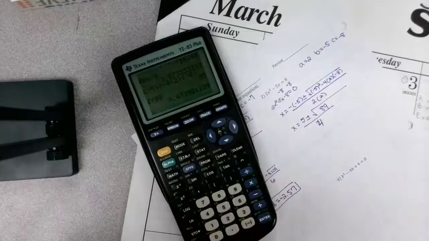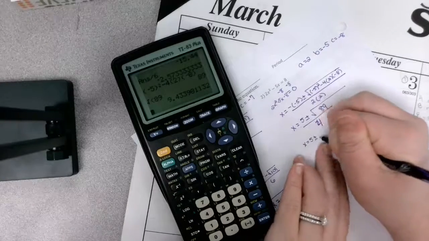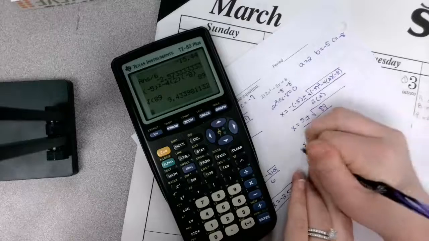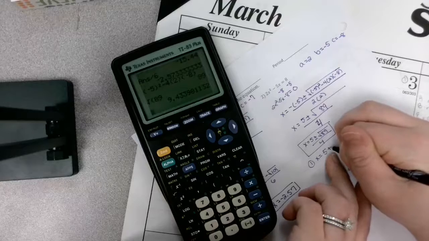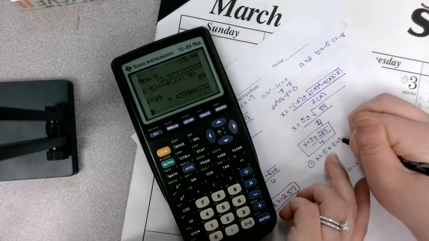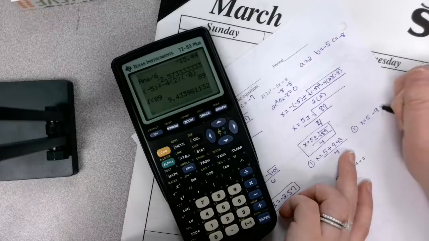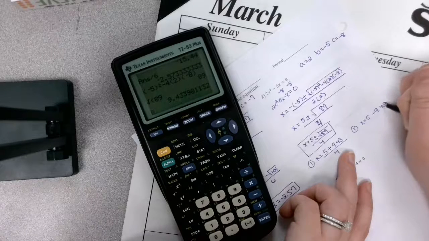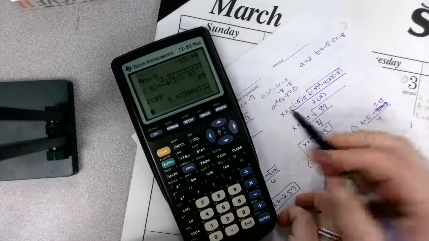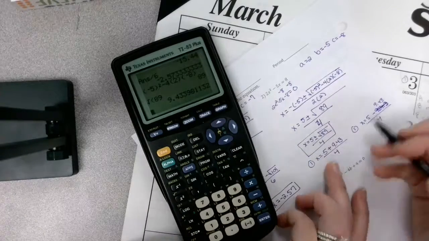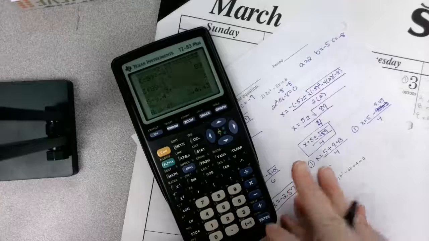Square root of 89 is not a perfect square, but it will equal 9.43. So you can leave your answer like this. Or if you need to solve, it'll be 5 plus 9.43 all divided by 4, and your other one, x equals 5 minus 9.43 all over 4. And remember, I got the square root of 89 to be 9.43. That's where I'm getting that value.